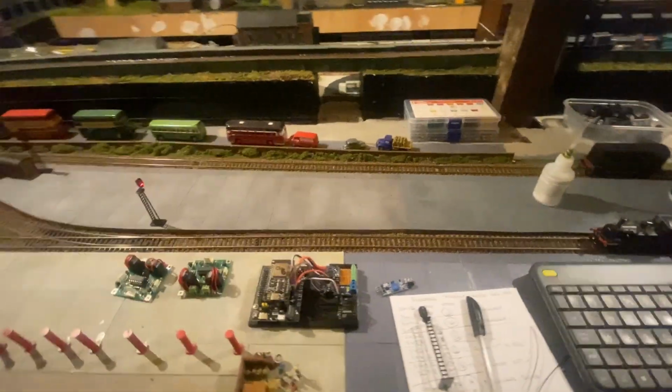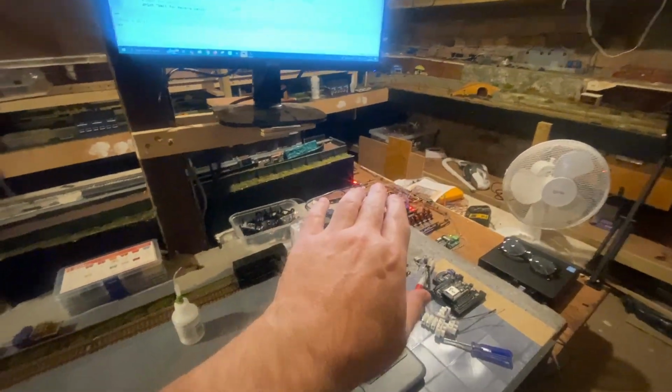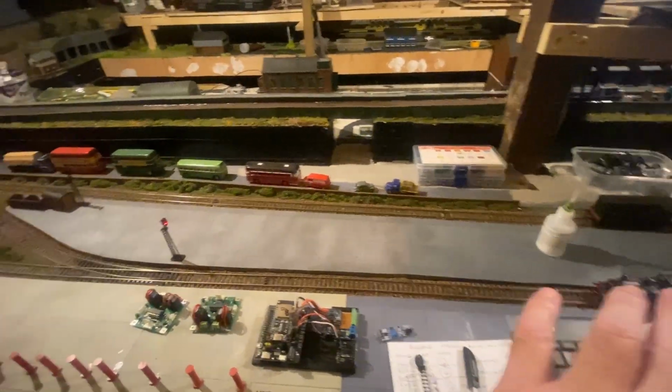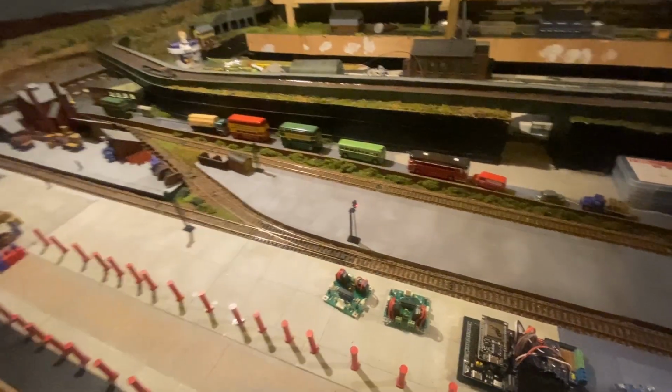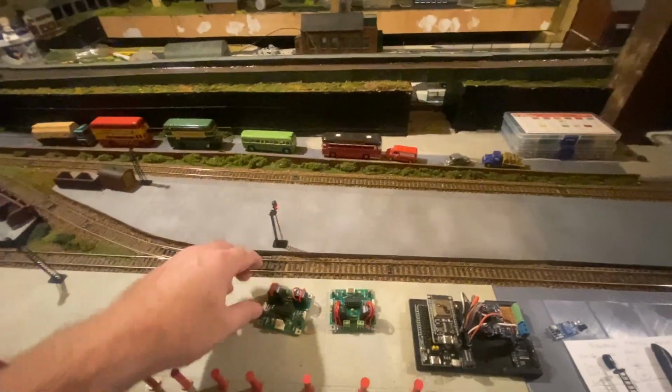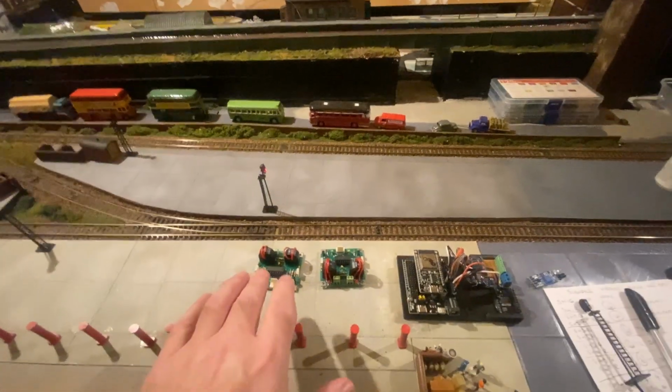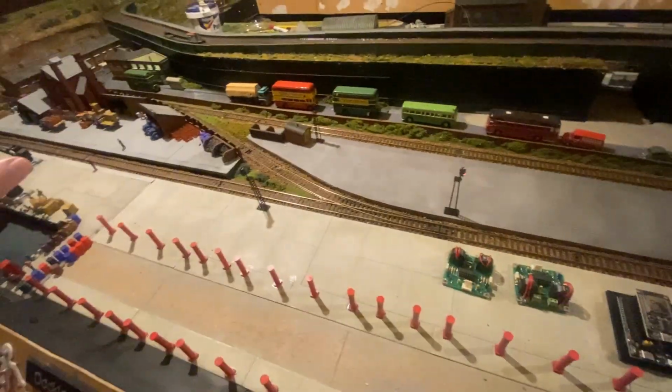Now, at the moment, when I set my layout up, I had my block detection all over here. But if I was doing this again, I would run my DCC bus around the layout in the two wires and then take the droppers, and I would need 4 spot detectors for this section here.